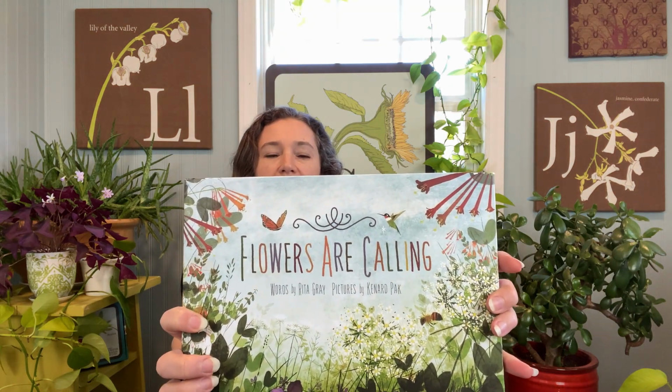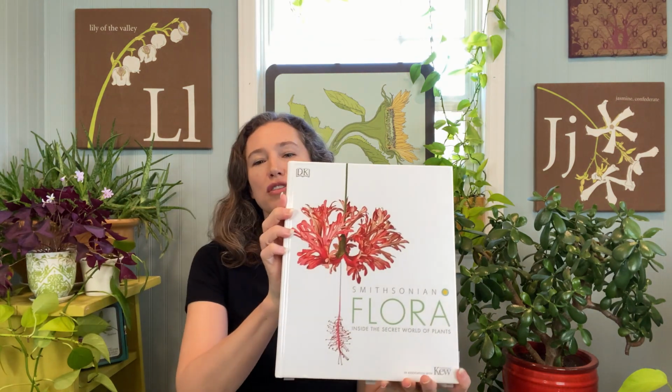So then we're going to look at this book, which is Flowers Are Calling. And so this is kind of talking about the pollinators. Yes, pollinators. But there are a lot more that aren't in this book. So this is just going to kind of introduce us to pollinators. And then we're going to look at, of course, the Flora book.